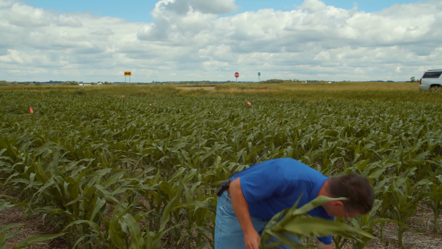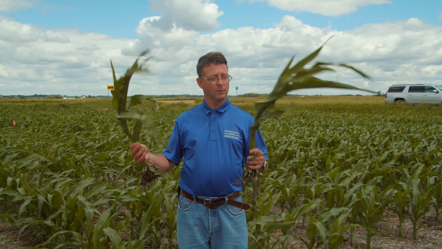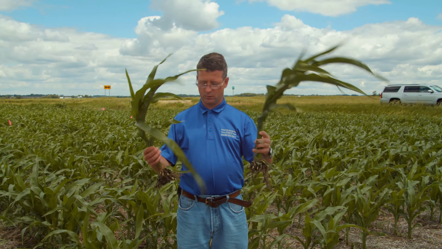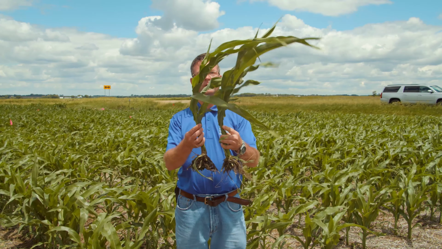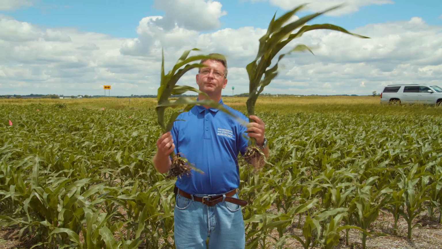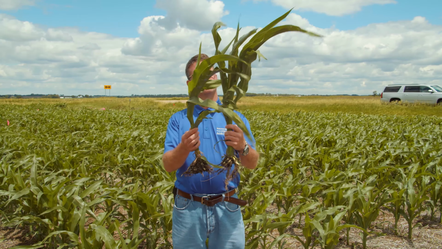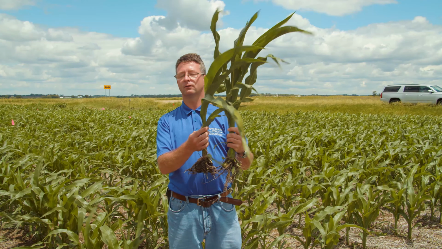If we compare, I also have another corn. Both of them received 160 pounds of nitrogen. However, the corn I'm holding in my left hand was applied with a V3 strategy. If we compare the two plants, we can see that with this split strategy, this corn starts to grow better, or at least is now taller.